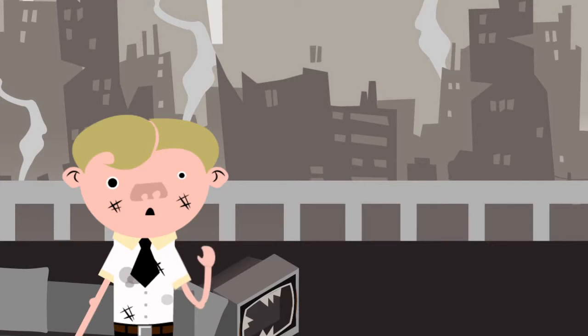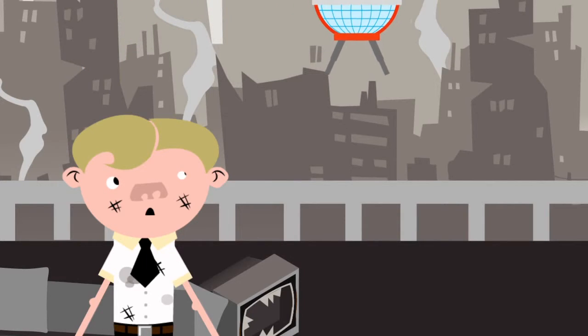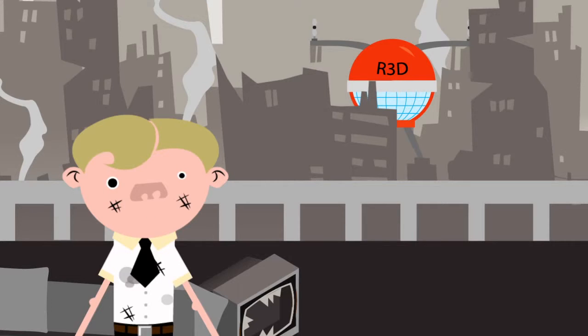Hi there, Jonathan. I see your home has been struck by a disaster. You know what? You could actually help out. Look behind you. Red, the recovery 3D helicopter has arrived. Now you can connect to our network and download the Red application. Grab your phone, Jonathan.